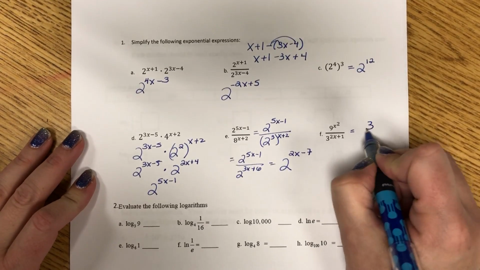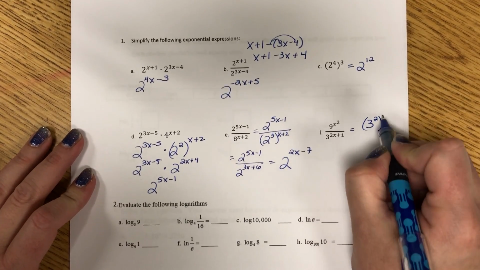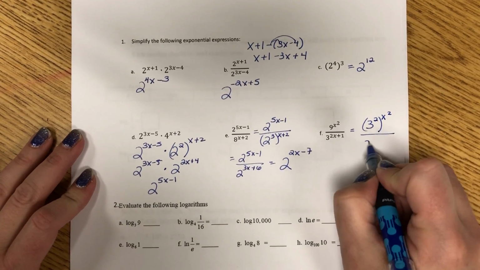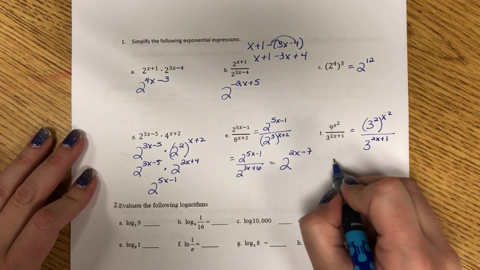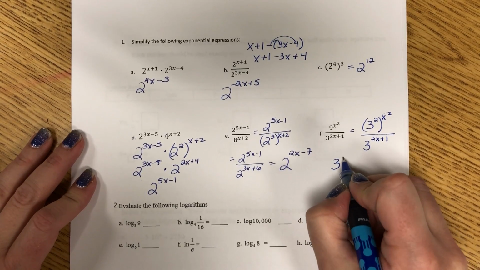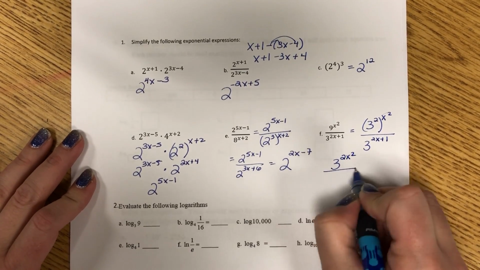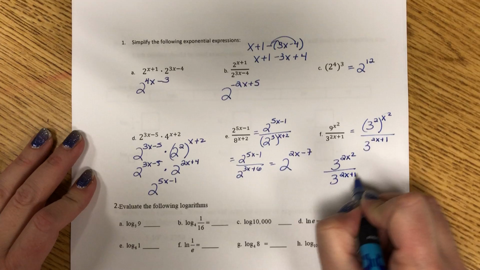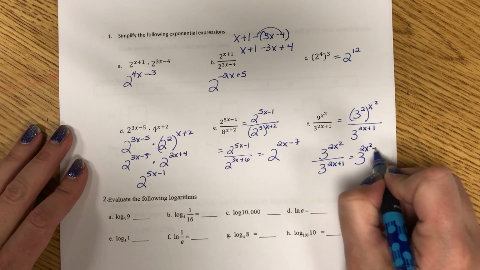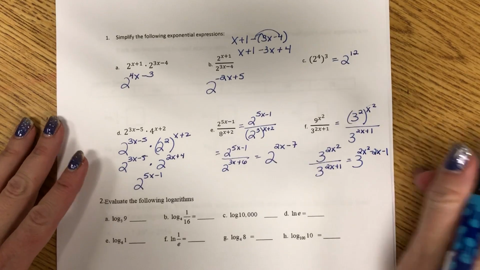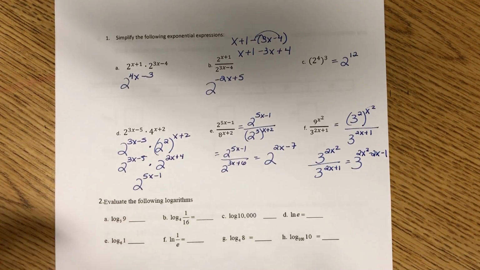And then for F, I'm going to make 9 into 3 squared. So when I multiply those exponents in the numerator, we get 3 to the 2x squared. So condensing that and subtracting, I'm going to get 2x squared minus 2x minus 1, because you subtract the entire denominator exponent.